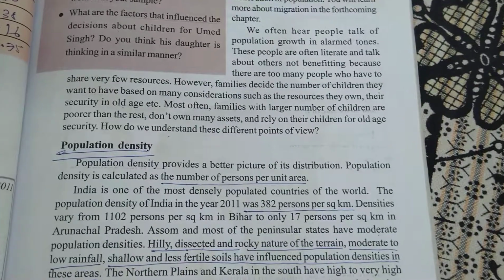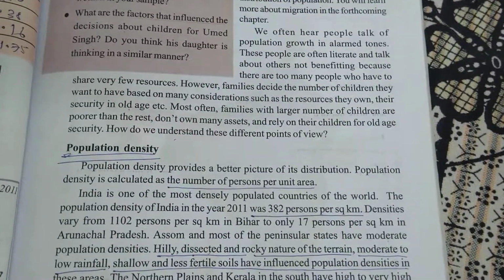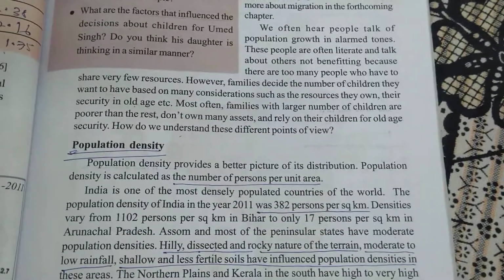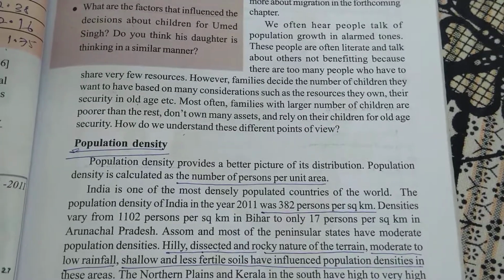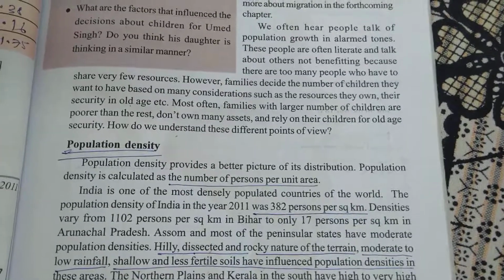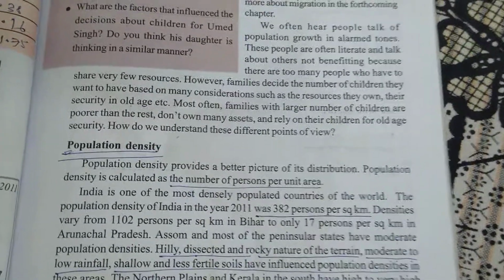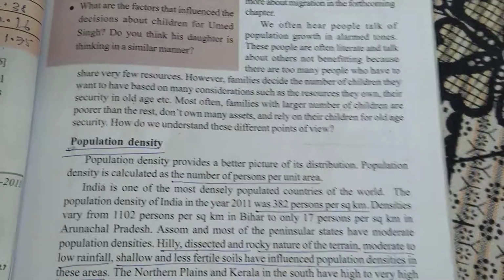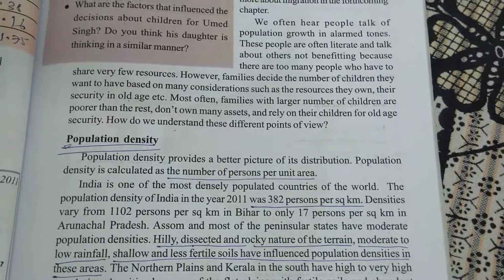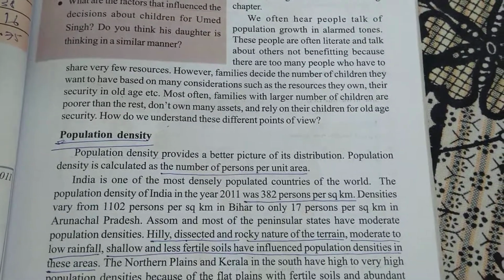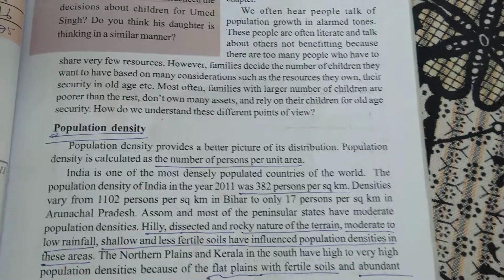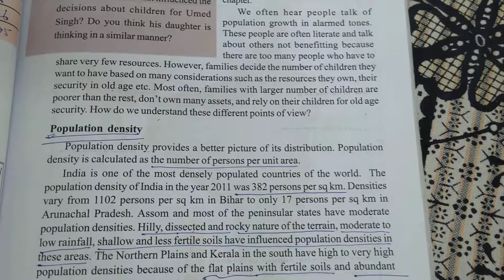In 2011, the population density in India is 382 persons per square kilometer. It varies from place to place, district to district, and state to state. It is 1002 persons per square kilometer in Bihar, but only 17 per square kilometer in Arunachal Pradesh. Assam and some other states also have very low population density. The hilly, dissected and rocky terrain, moderate to low rainfall, snowfall and less fertile soils have influenced the population densities in these areas.